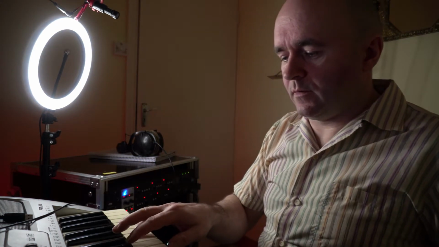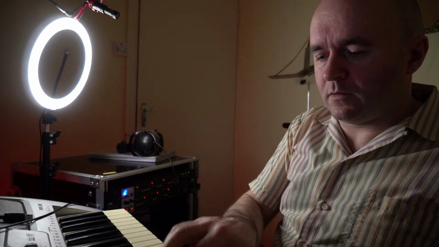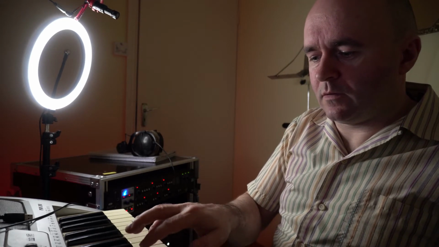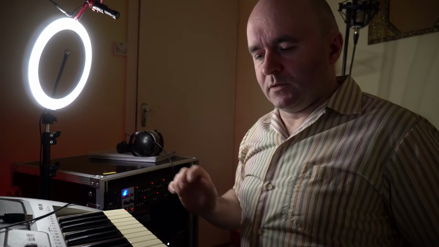So I think we should add another pad. This is a kind of dreamy sound. But it's nice just to put it underneath the other sounds that we've already got. So let's put that down.